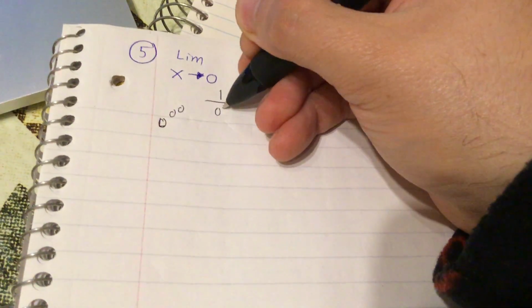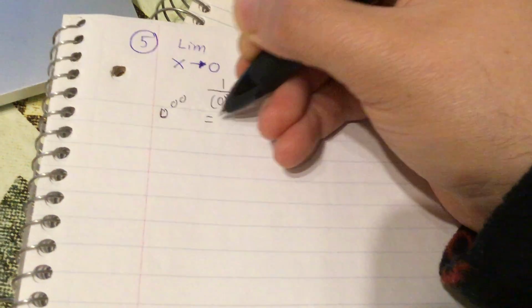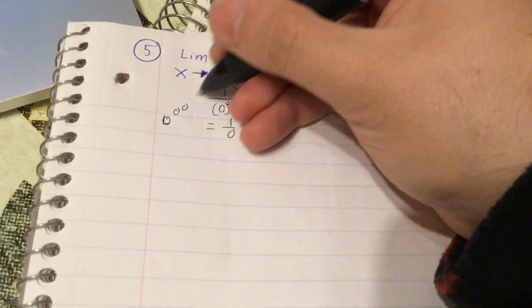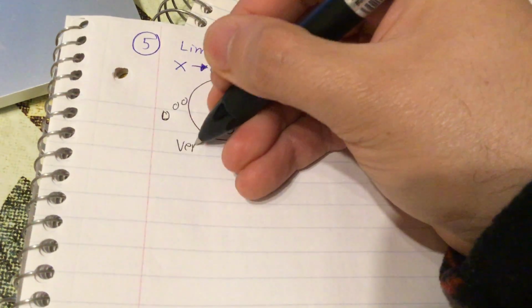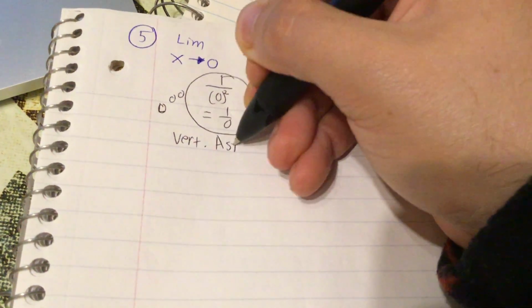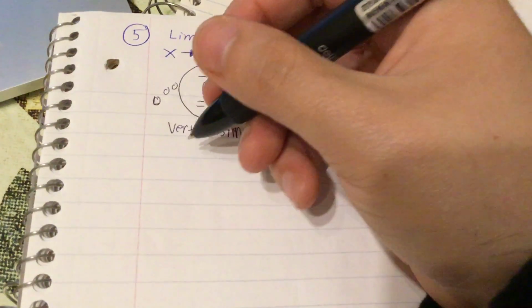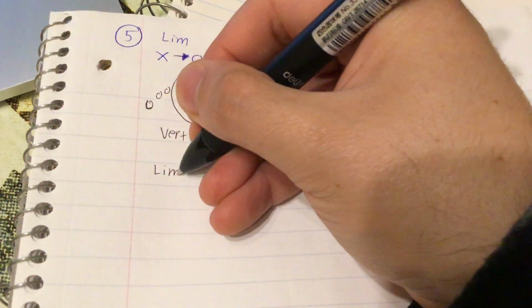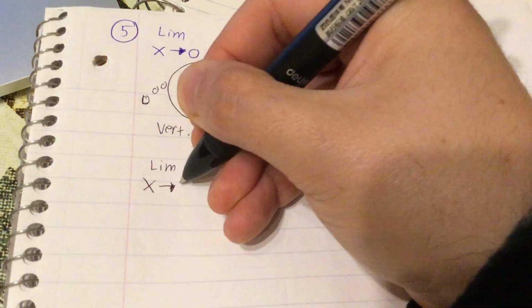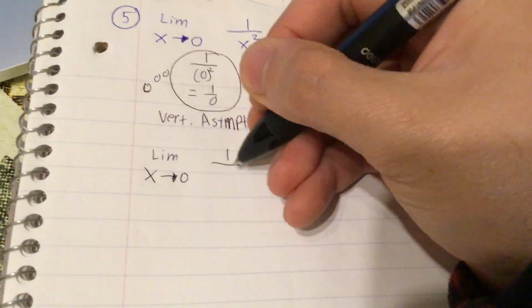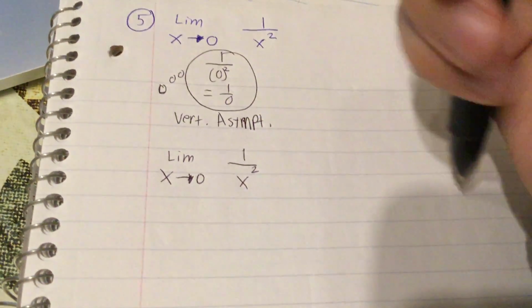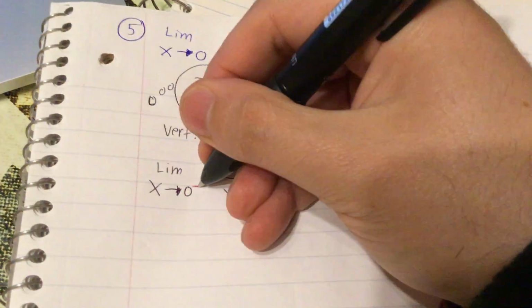1 over 0 squared is 1 over 0. And I don't like that. That's a vertical asymptote at x equals 0. So let's take the left-hand limit and the right-hand limit. Now remember, parentheses are your best friend.